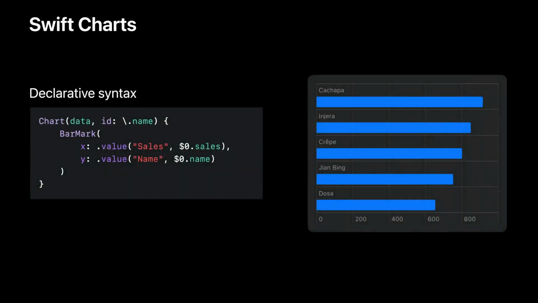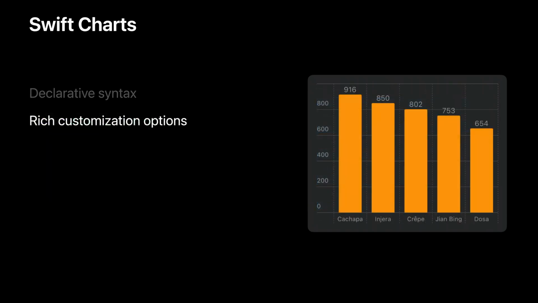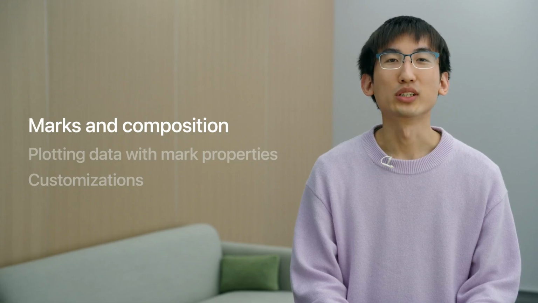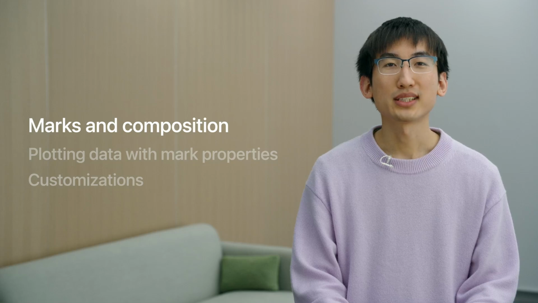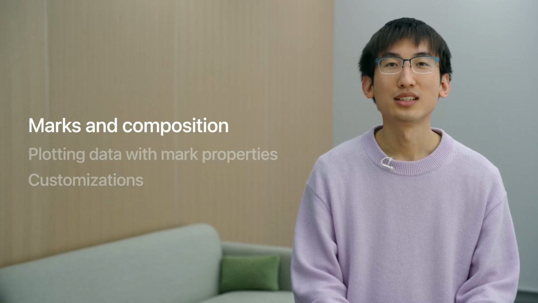Swift Charts achieves this by providing you with a declarative syntax that feels just like SwiftUI. You specify what you want in a chart with a small amount of code, and Swift Charts will automatically produce a great chart out of the box. Swift Charts also provides a rich set of customization options, so you can style the chart to match your unique application. This session is about giving you a deeper understanding of Swift Charts. We will start by covering the basic building blocks of the declarative syntax, marks, and the composition of marks.